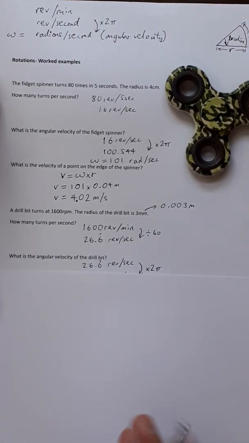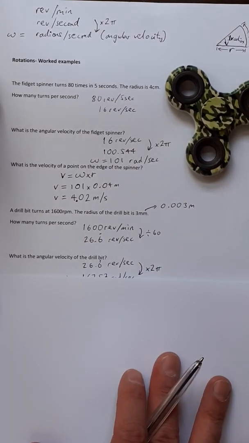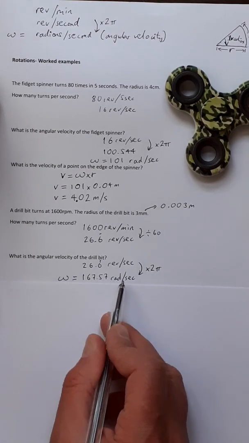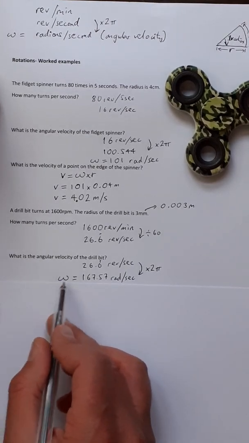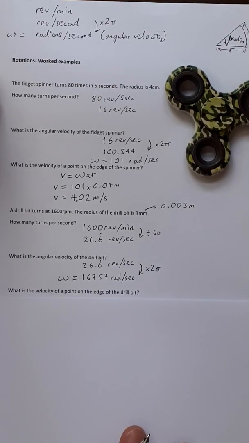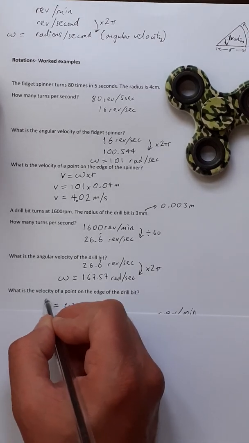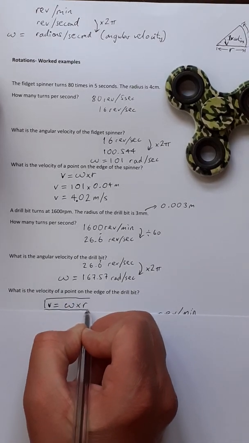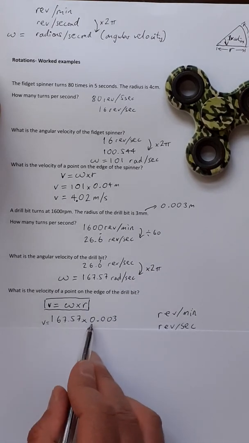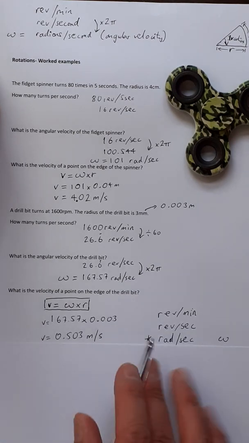Okay, and then the angular velocity, remember, times by 2 pi to get from turns to radians, 167.57 radians per second. Angular velocity, it's implied that the units need to be in radians per second. Then the velocity of the point on the edge of the drill bit, again, I'm going to use this really important formula. Velocity is the angular velocity times the radius. Angular velocity times the radius in meters is going to come out as this number of meters per second.